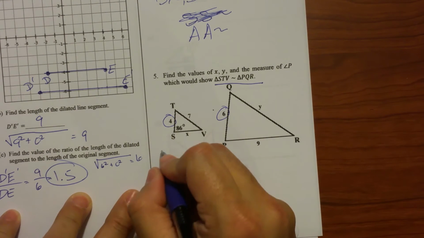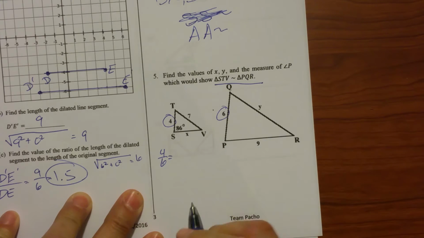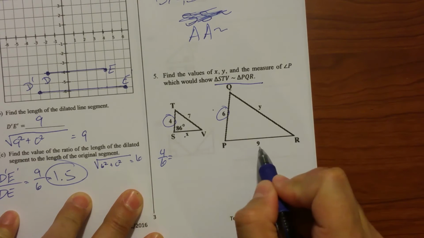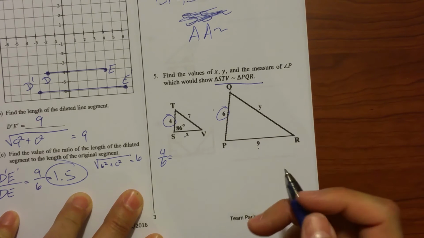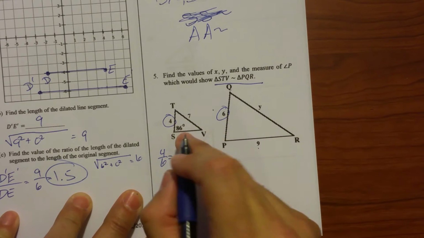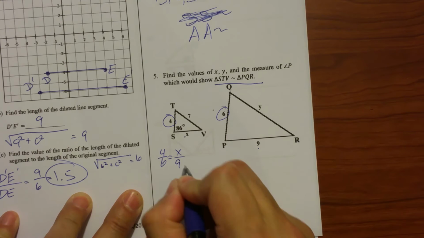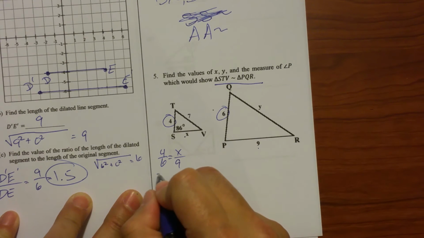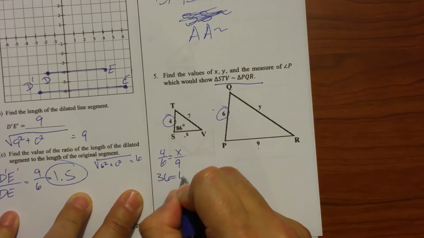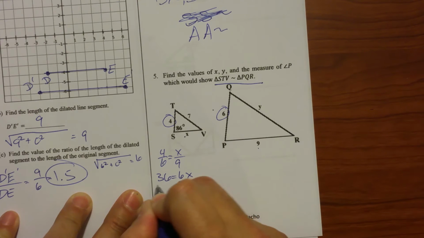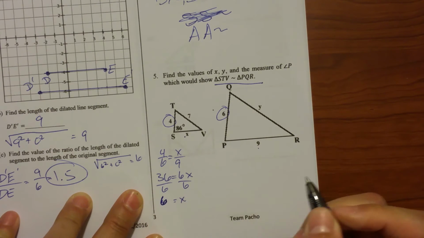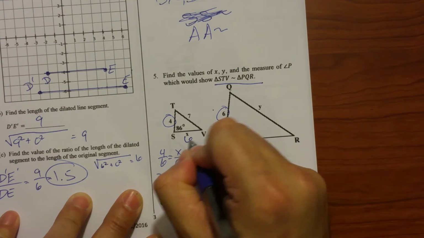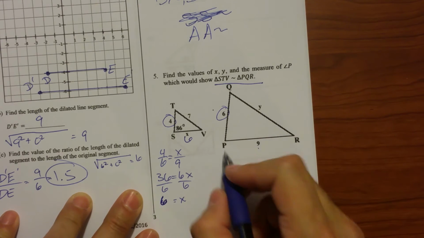So I could say 4 over 6 equals x over 9, because these two go together. I'm not going to use these because I don't want an x and a y in my equation. So it's going to be x over 9. Cross products, 36 is equal to 6x. Divided by 6, x is 6. Sorry, x is 6. So x is 6. Now we're going to do the same thing for y.